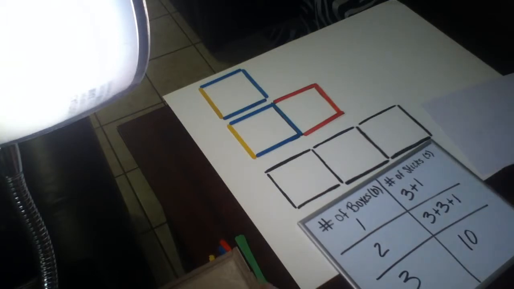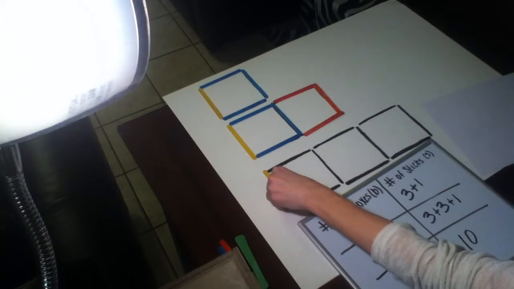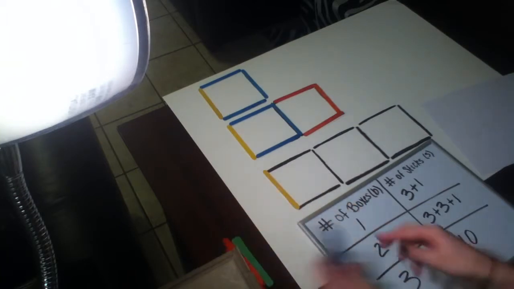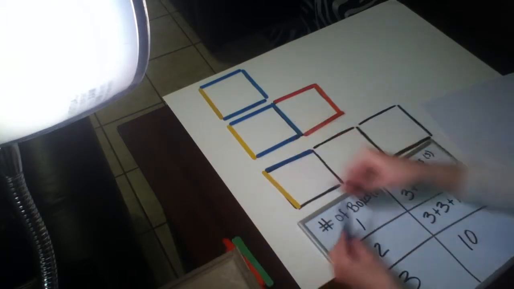Let's look at the next one. We have the same yellow one, the same 3 blue that we added.